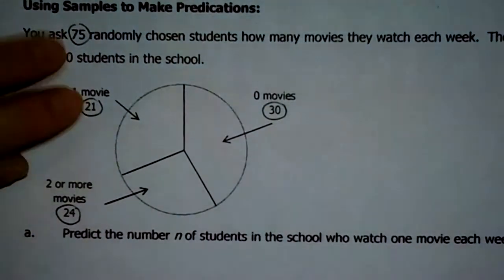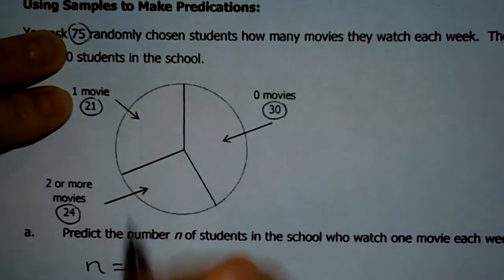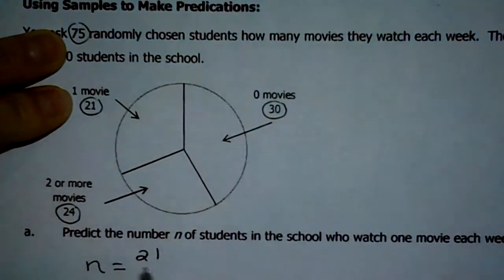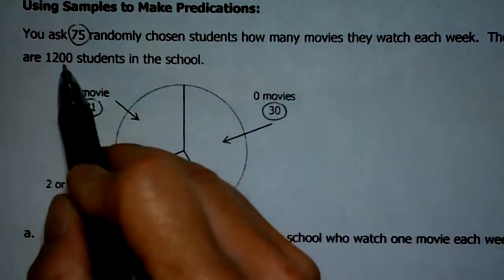So if I know it's 21 out of 75, then the number of students that watch one movie a week, I'm going to use a variable to represent that amount, is equal to 21 out of 75. That gives me my percent as a decimal. And I want to know this percent of 1200.